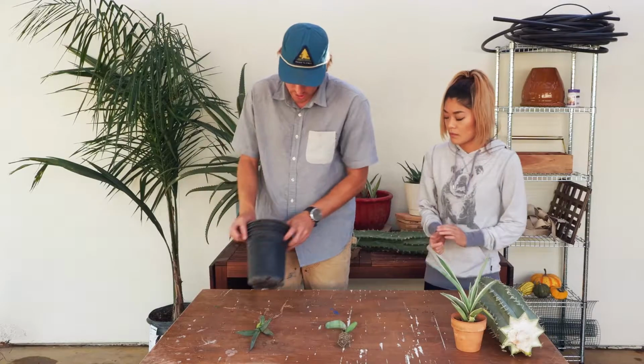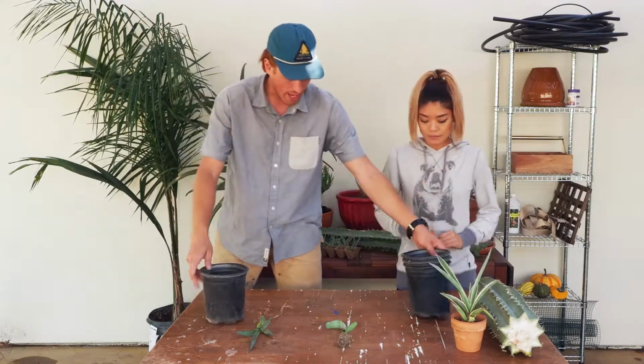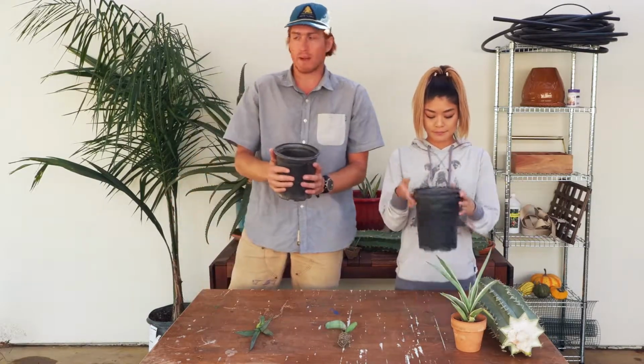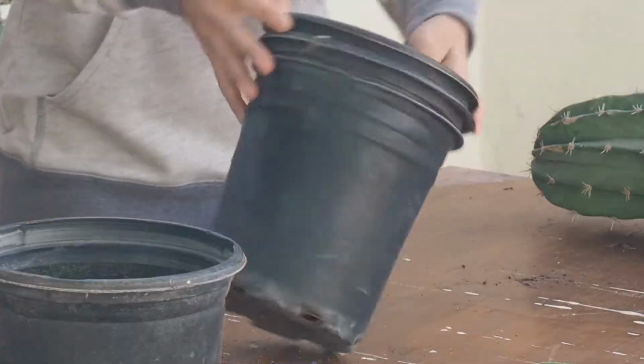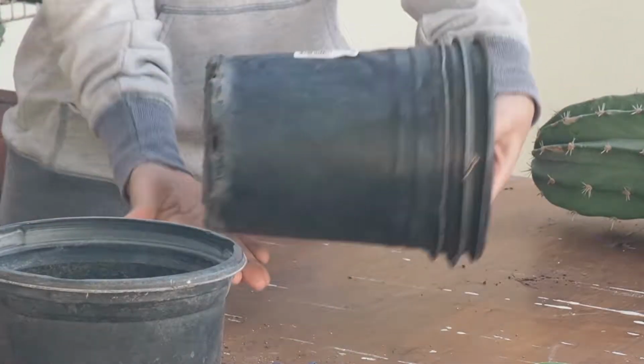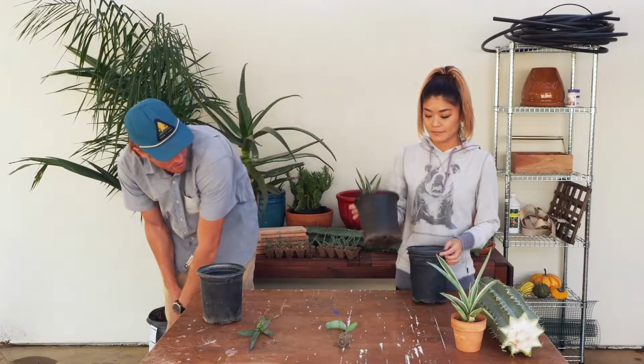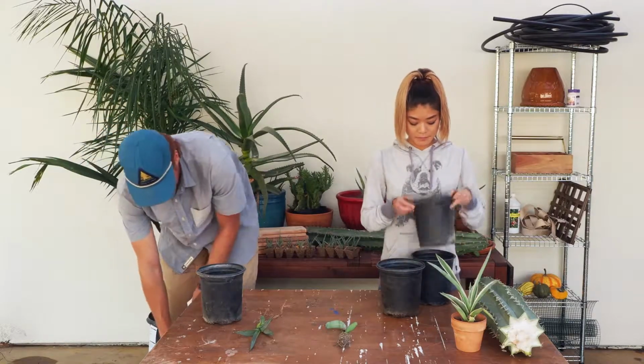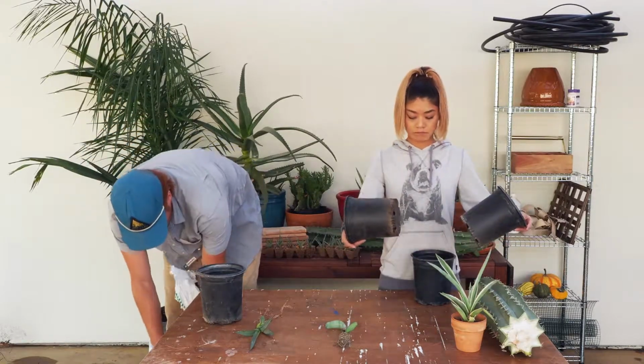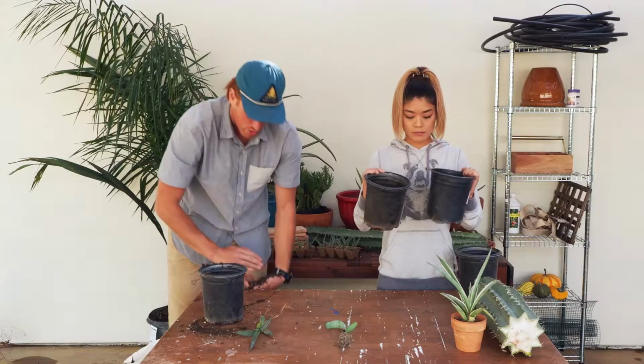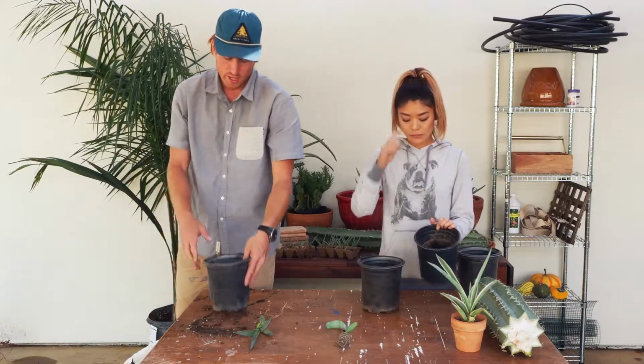So yeah, we'll get into planting. I always have these black pots around, because they're really handy. When you buy plants, they always come in them. They're not pretty to look at, but they work pretty well. You can use them over and over again.